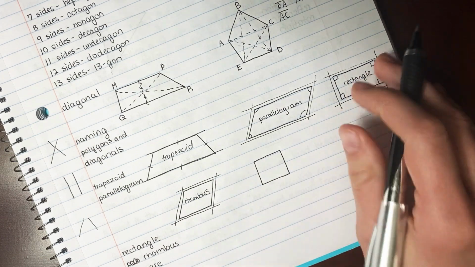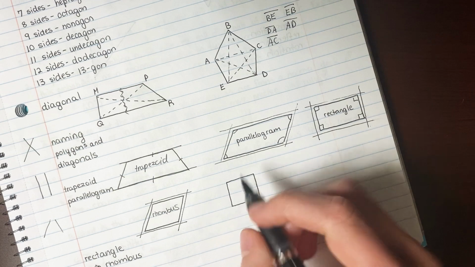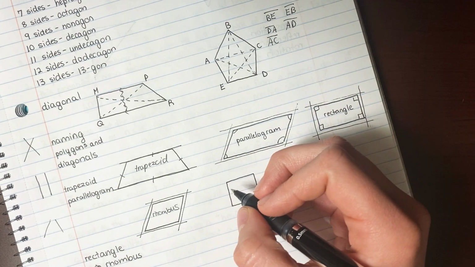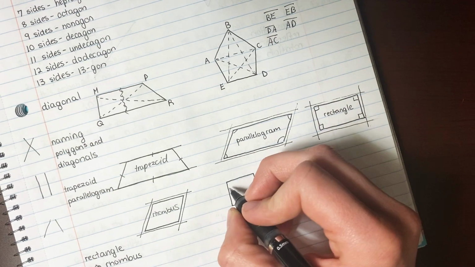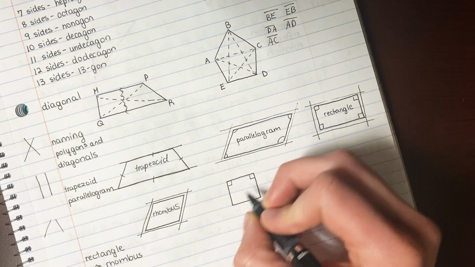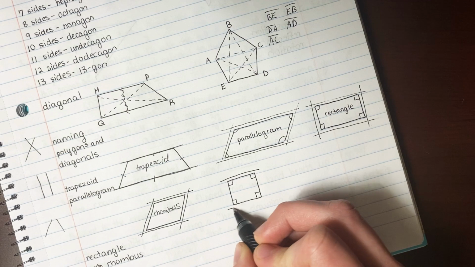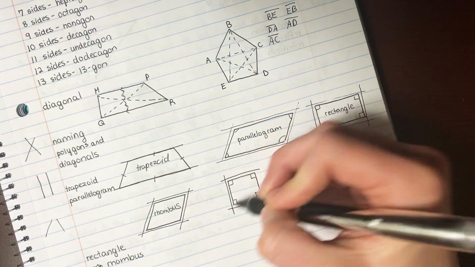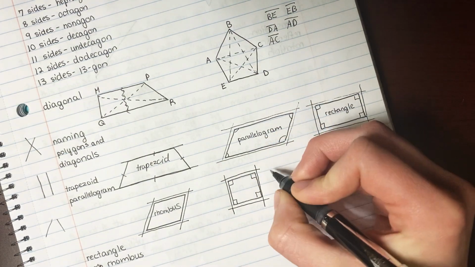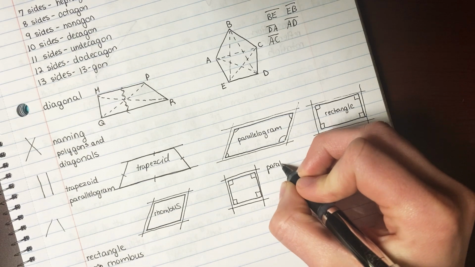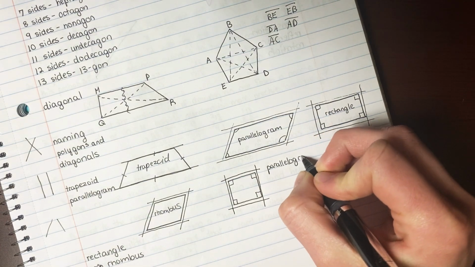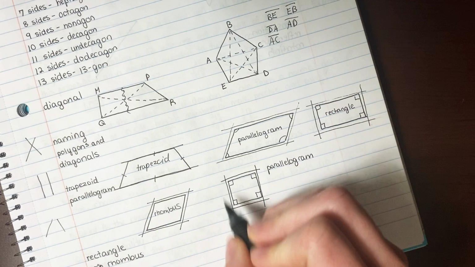Now a square is a rhombus in which all the angles have a measure of 90 degrees. Okay, so a square has 2 pairs of parallel sides. So a square is a parallelogram, right? Has 2 pairs of parallel sides.